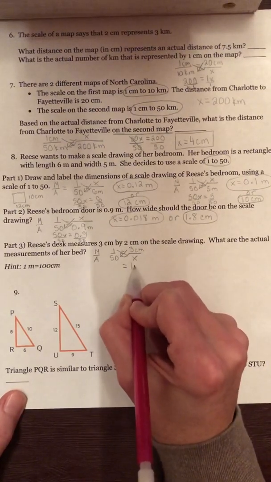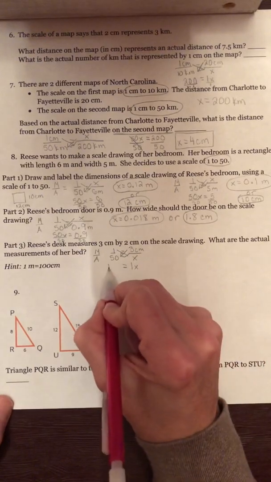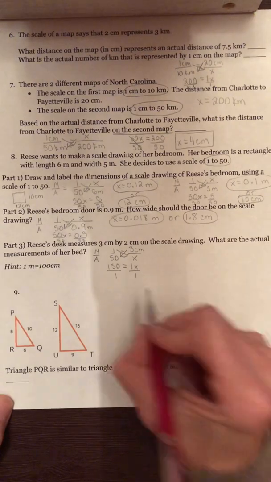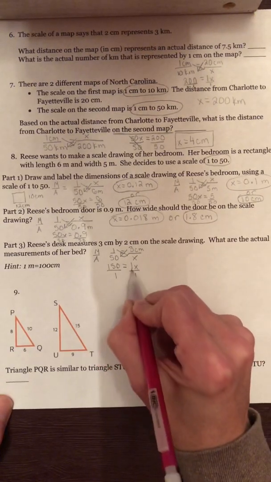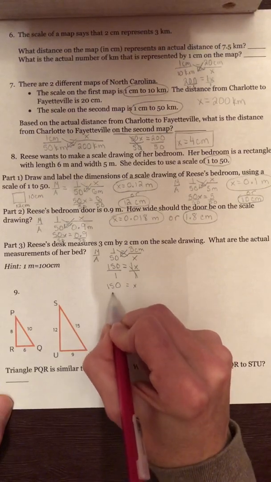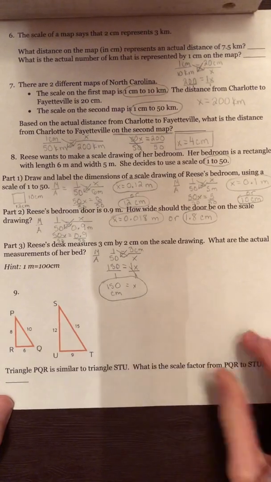Cross multiply, 1 times x is just 1x. 50 times 3 is 150. Okay, divide both sides by 1, which really we could skip that step. And so we have 150 centimeters for one of the measurements.